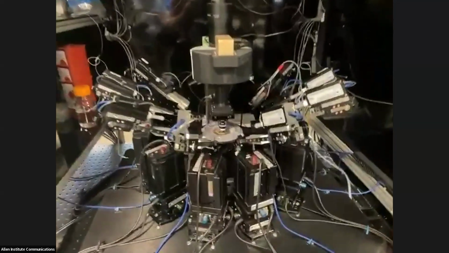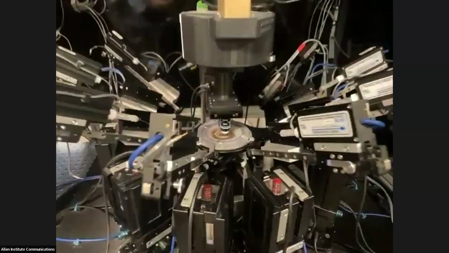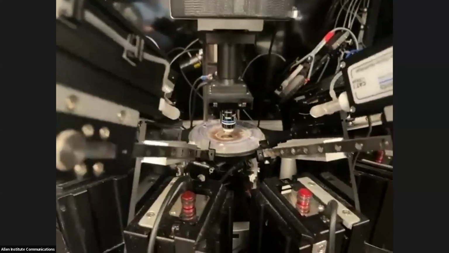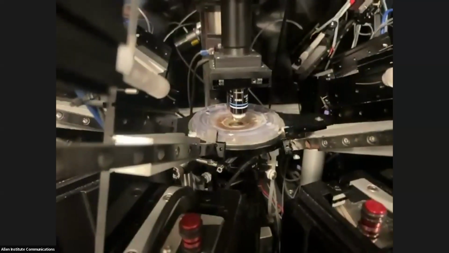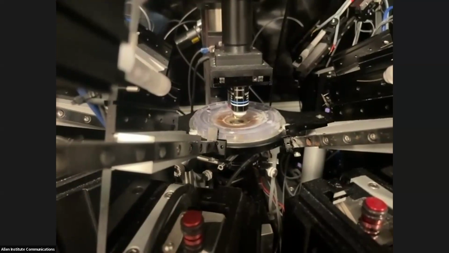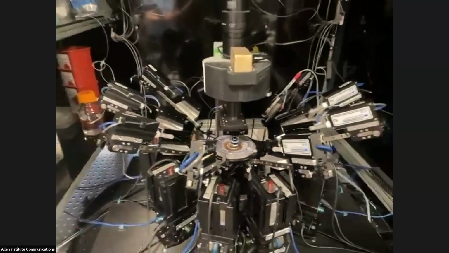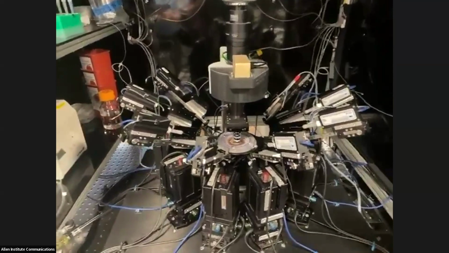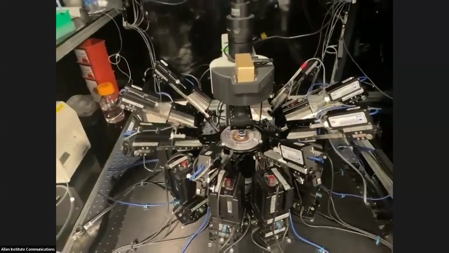You can patch up to 8 cells at a time with this, which is really cool because you can get an idea of more of like populations of cells and their activity rather than just looking at one single cell at a time. So using this, we can get an idea of how cells are interacting with each other within a given region. I just come and look at this every so often because I think it's really cool.